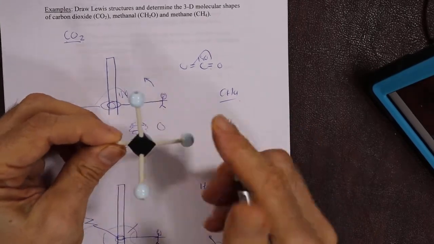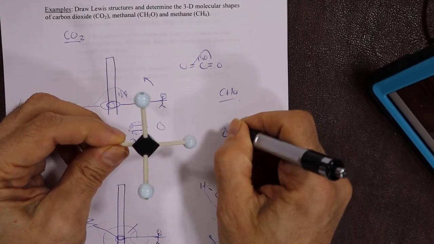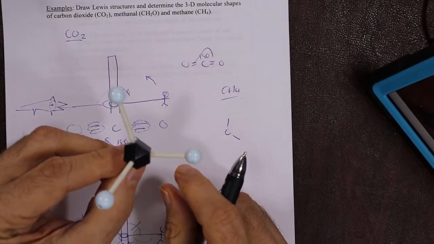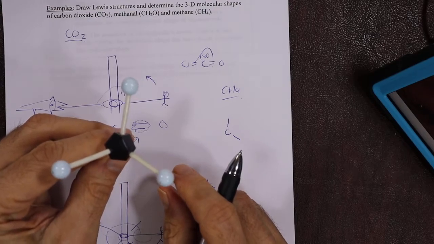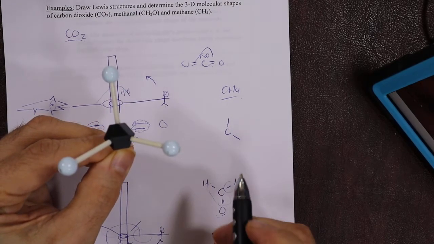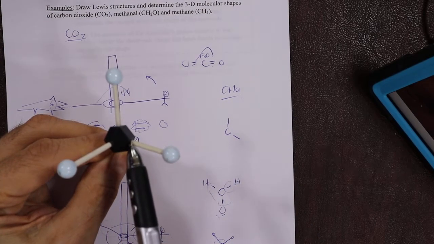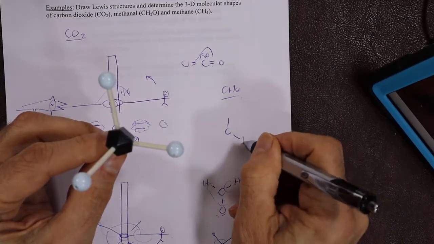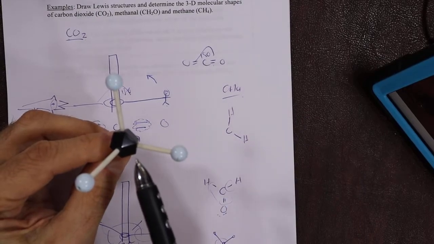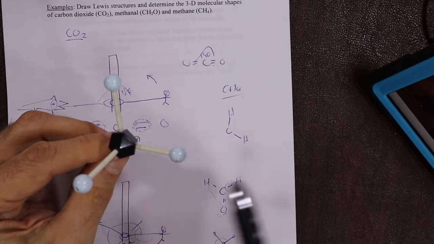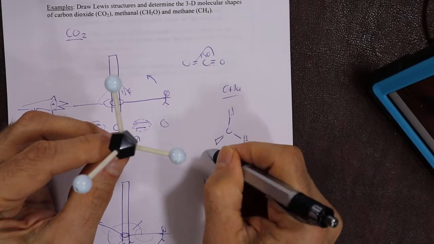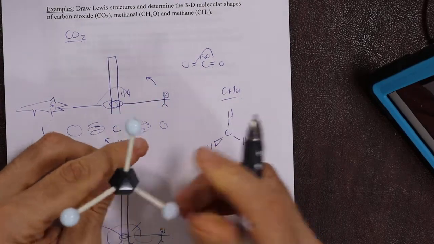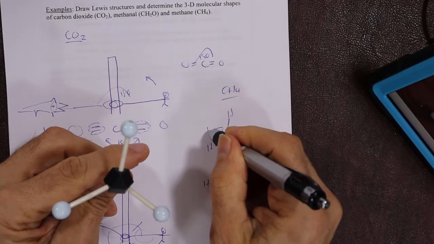A nice way to think about this is carbon, up, side. If I put it like that, it's kind of hard to do on the video. But these guys are what's called in plane. They're flat in the same plane, right? Okay, there we go. This one is coming out towards us, so we do it like this. And that one's going back away from us, so we do it like that.